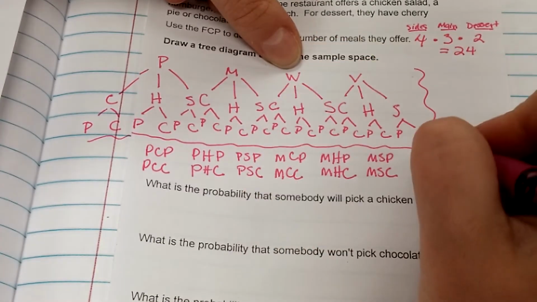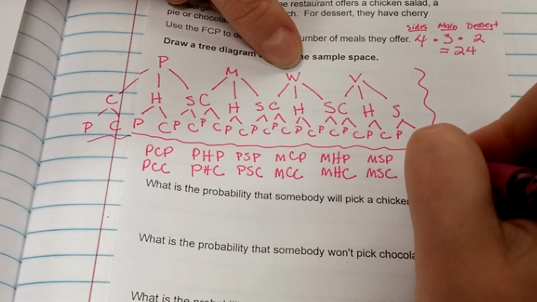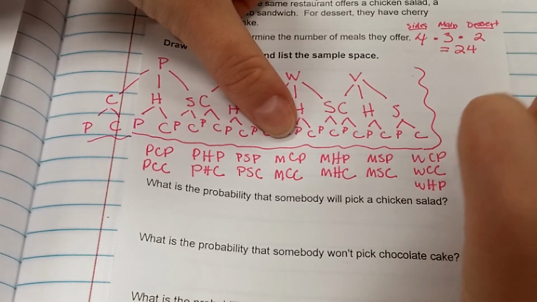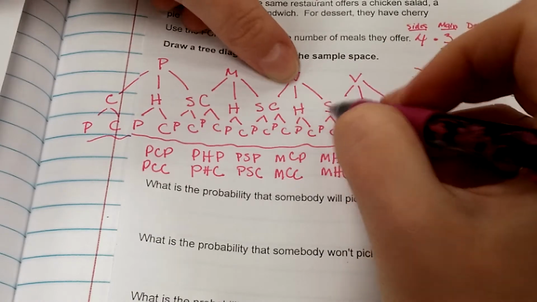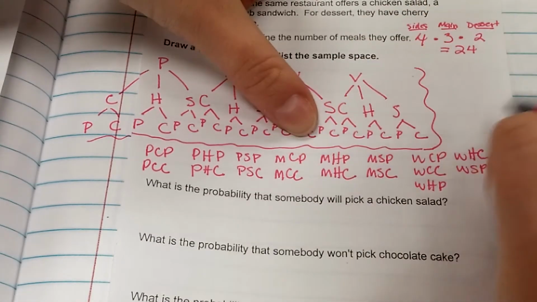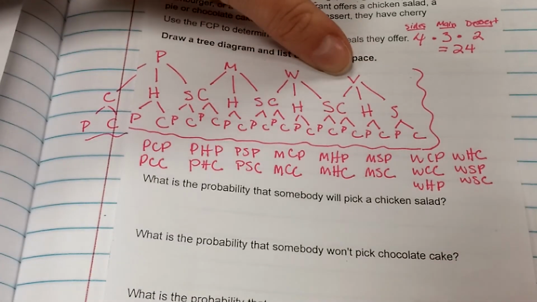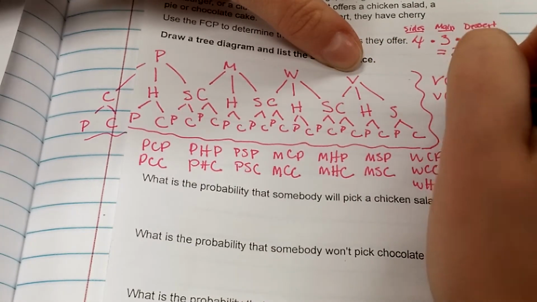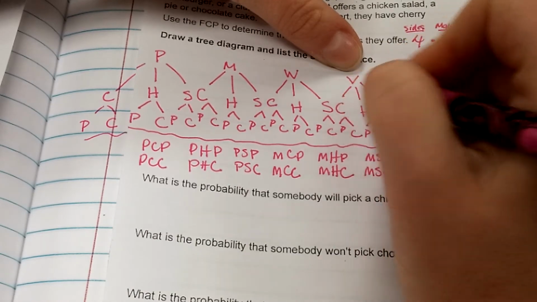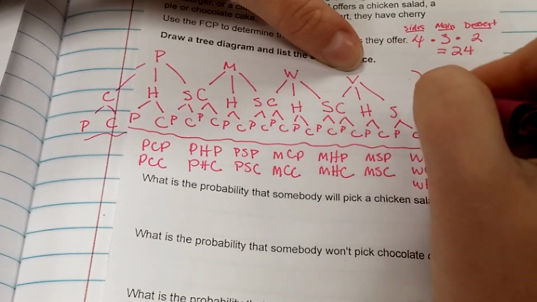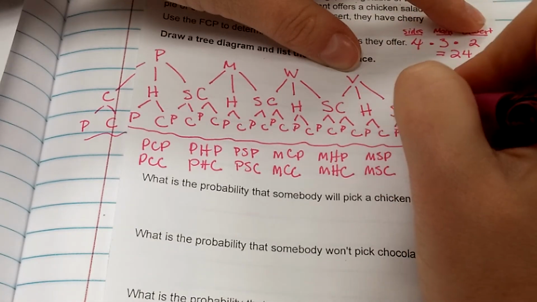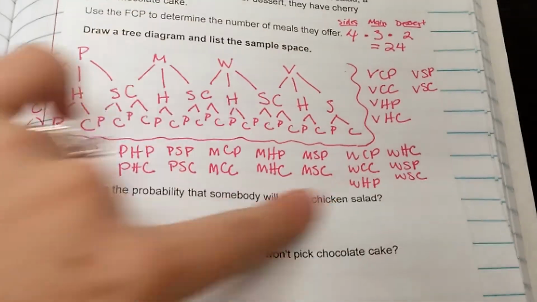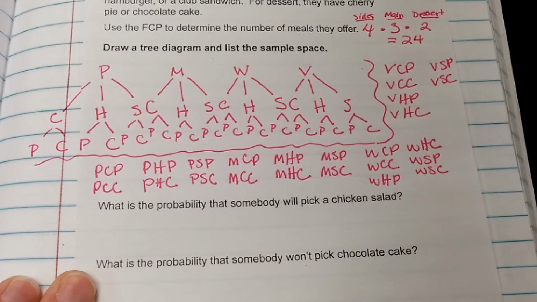I have WCP, WCC, WHP, and WHC, and I have WSP, and WSC. And then last but not least, I'm on to the V's. So I have VCP, VCC, VHP, VHC, VSP, and VSC. So my sample space, again, is just a list of all the initials, and then you have to go back and remember what each one of those things stands for.